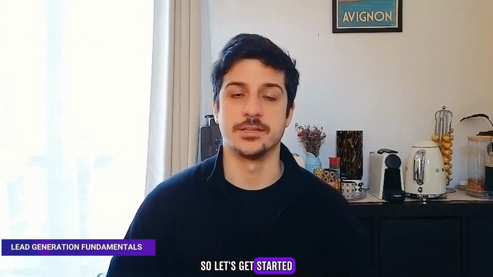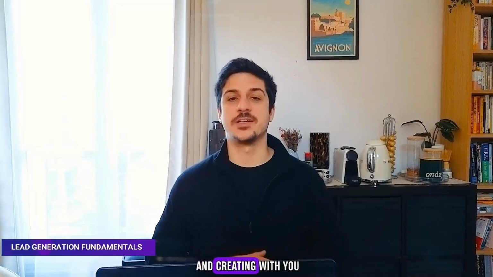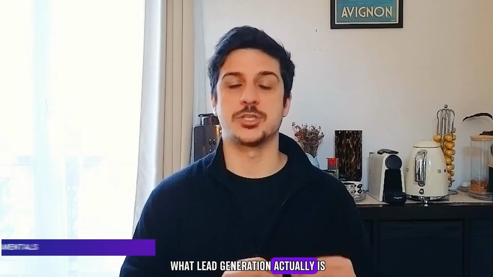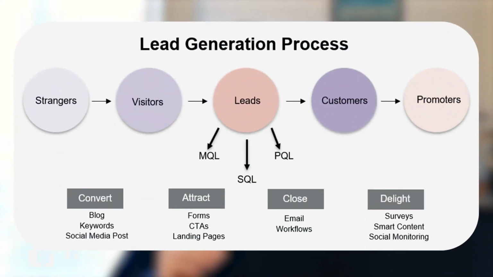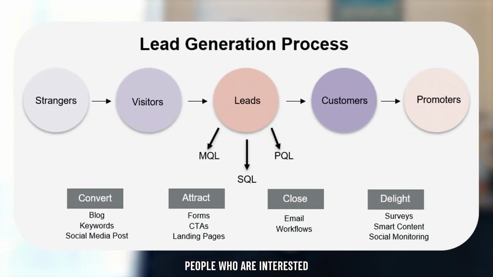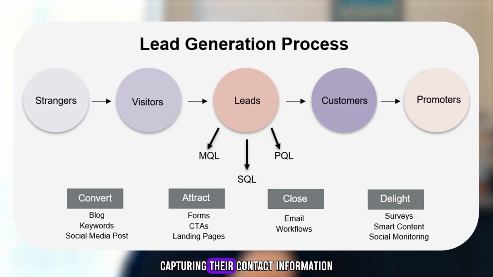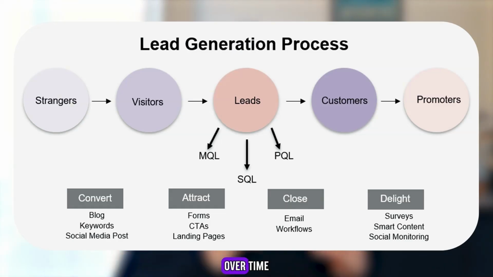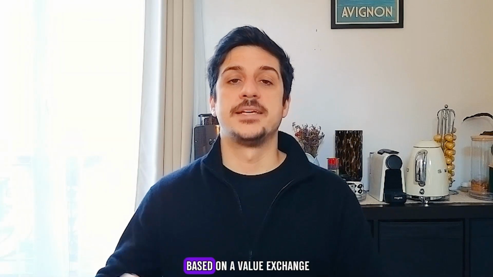So let's get started. Before jumping into HubSpot and creating the lead generation campaign with you, I want to make sure we are aligned on what lead generation actually is. Lead generation is a process of attracting people who are interested in what you offer, capturing their contact information, and guiding them toward a sales conversation over time. This process is always based on a value exchange.